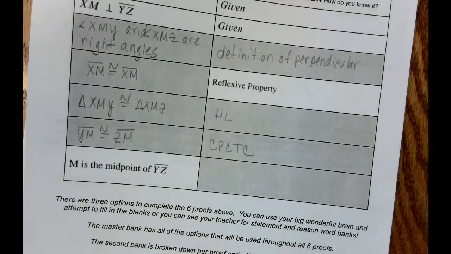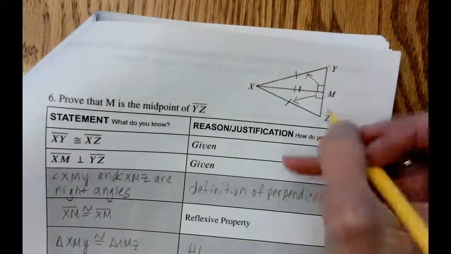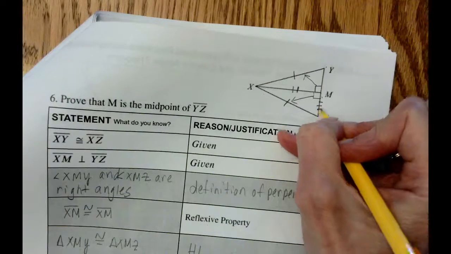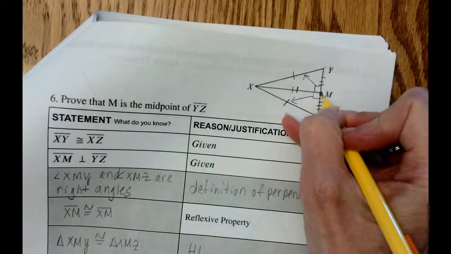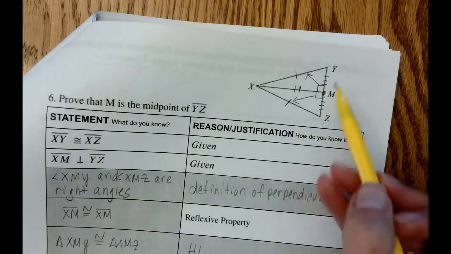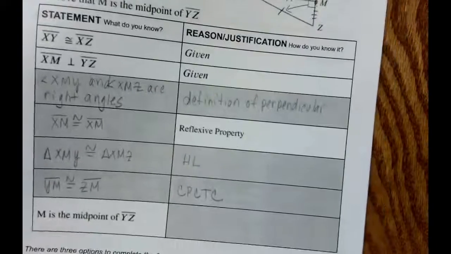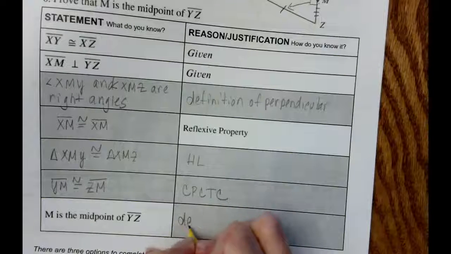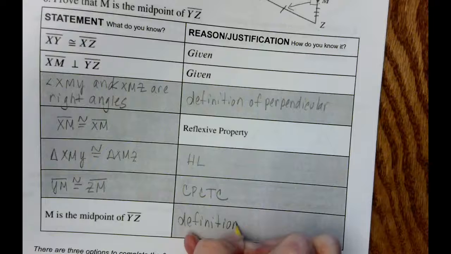And then consequently, what that means, again, if we go back and look at this picture, now that we've said that this length and this length are congruent, then our last statement is that M is the midpoint of YZ, the entire length there, and that is, by definition, of midpoint.